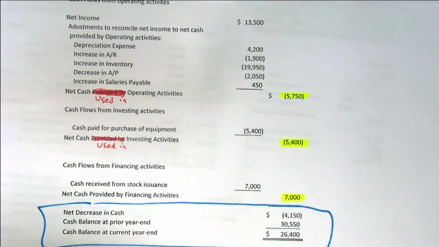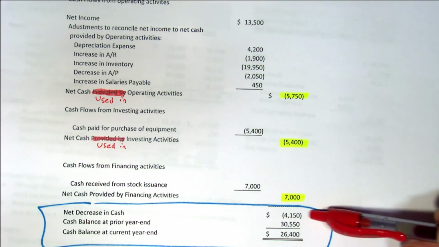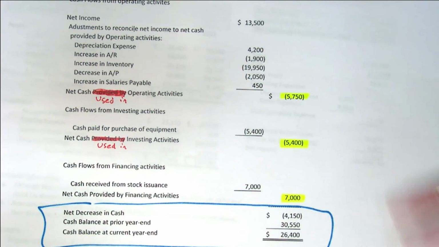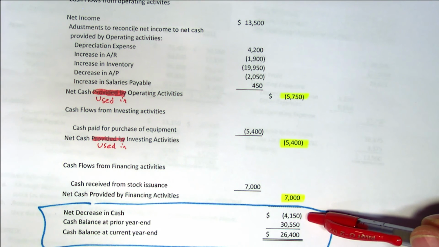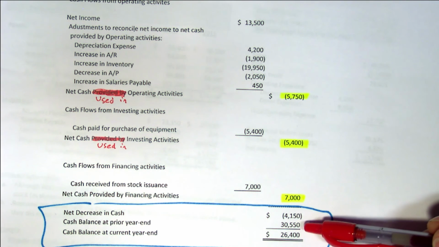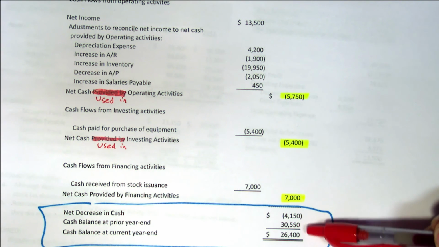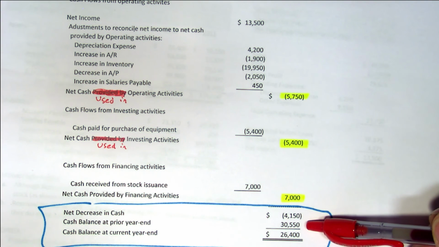And now, going back to what you said, Jeremiah, this decrease in cash coupled with what we see up here, that is alarming. And you're like, well, it only decreased by $41.50. It decreased from $30,500 to $26,400, approximately, right? That's over a 10% decrease in cash. Are you with me?